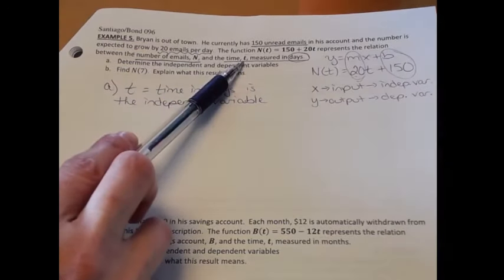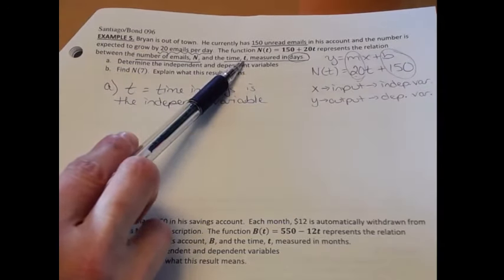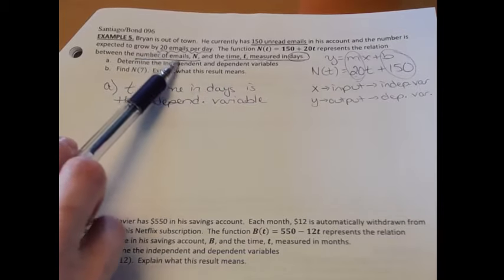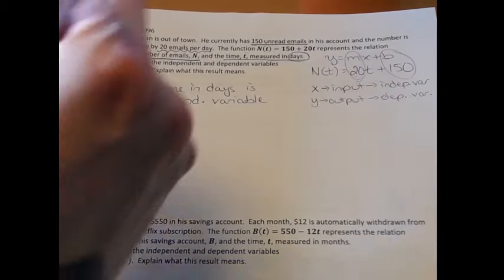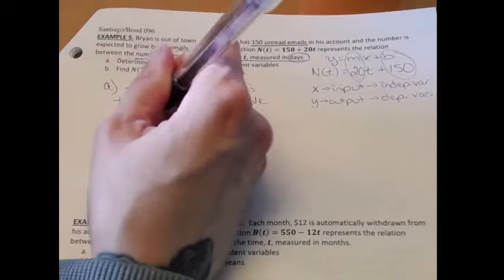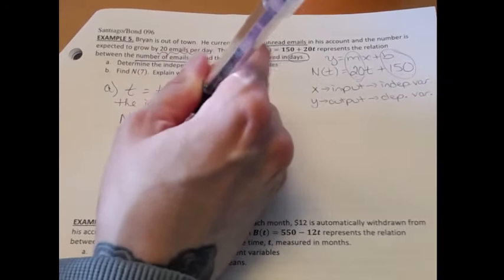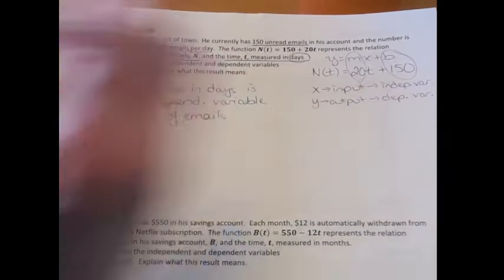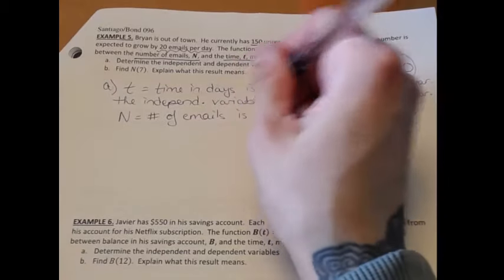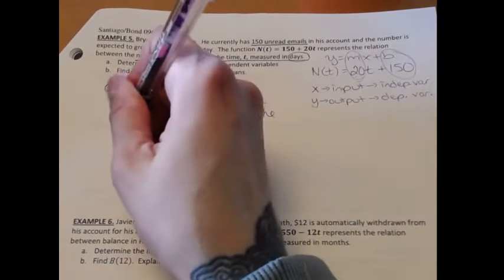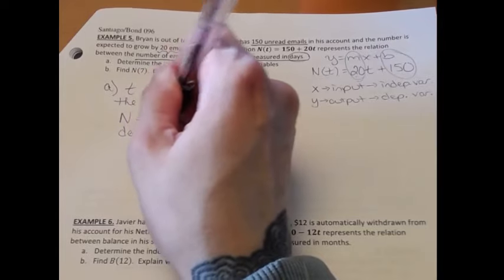If we say that t is the independent variable, then we know that n, the number of emails, is the dependent variable. So n, number of emails, is the dependent variable.